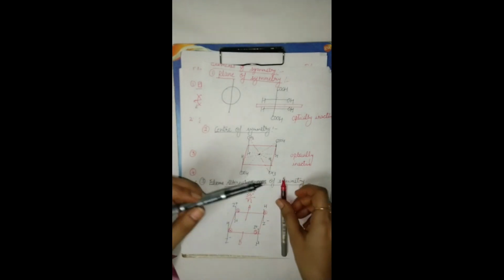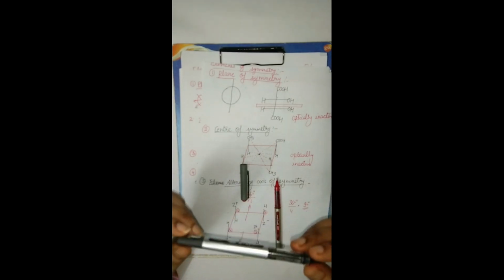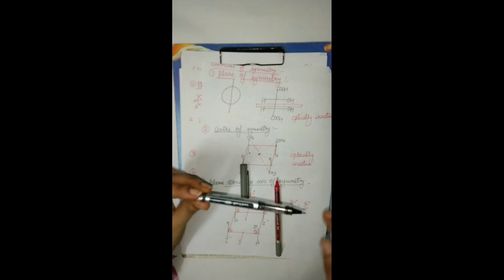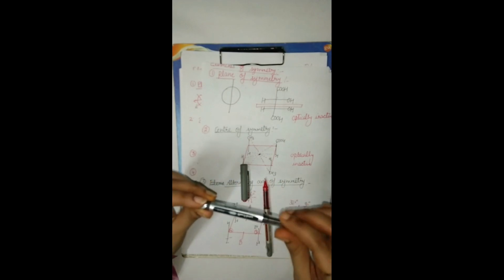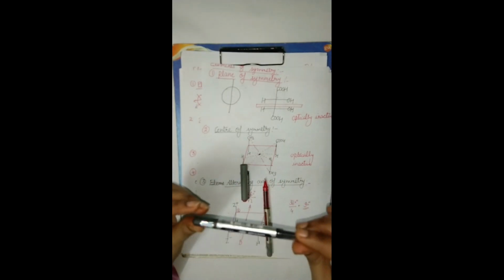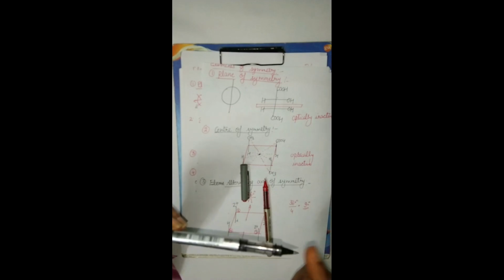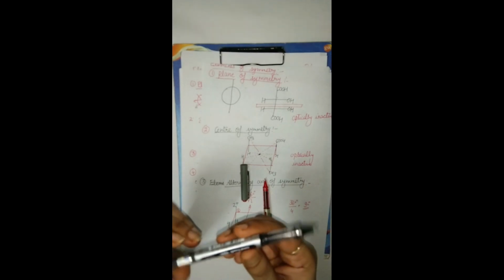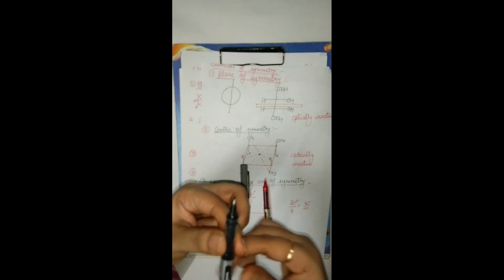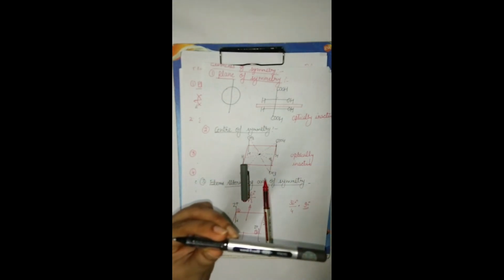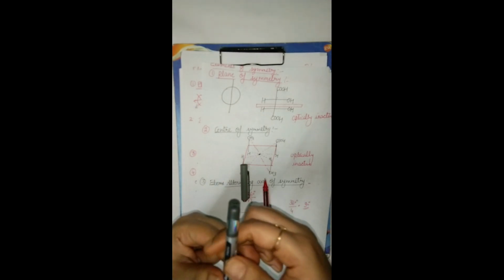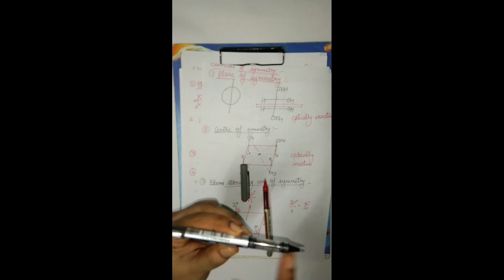I mean to say, what is the alternating axis of symmetry? I am again telling you. Suppose this is the compound, and this is the Z minus, this is the Z plus. When you fold, one fold, 90, two fold, 180, three fold, 270, and four fold, it will get its original position.